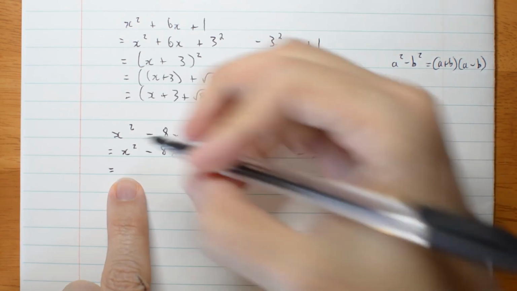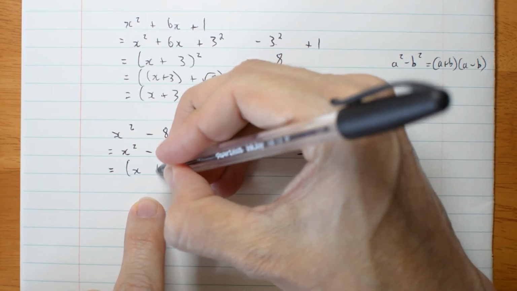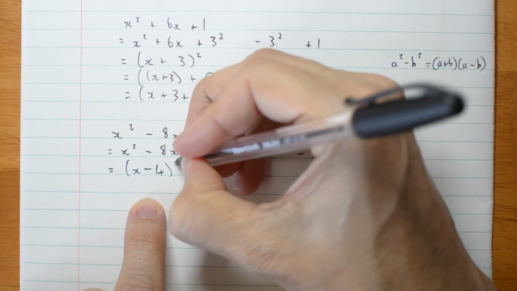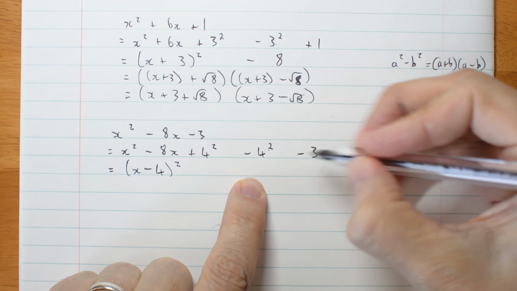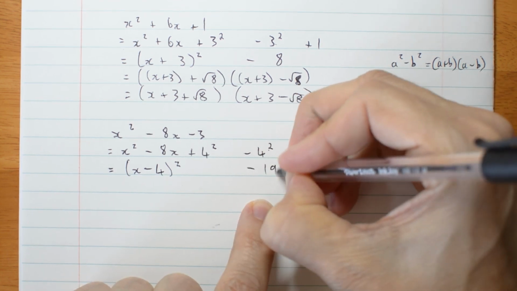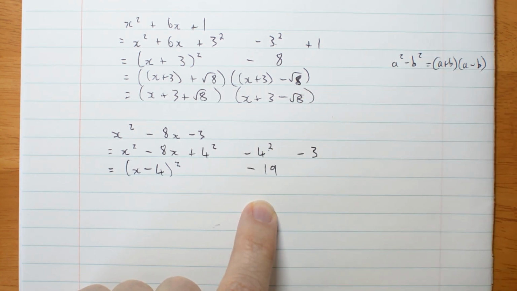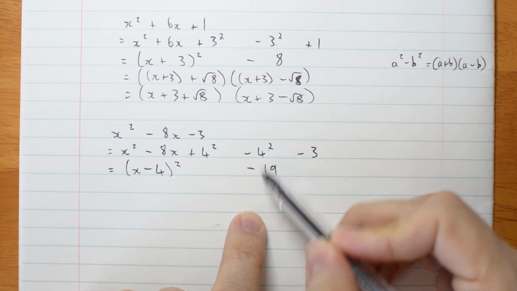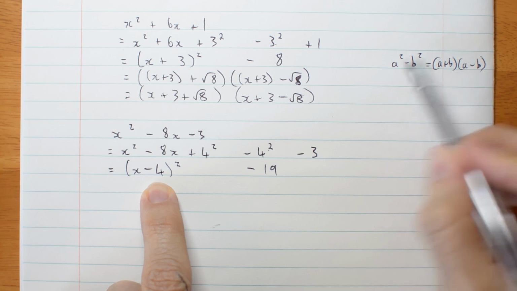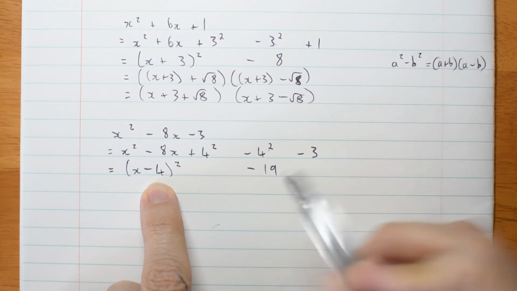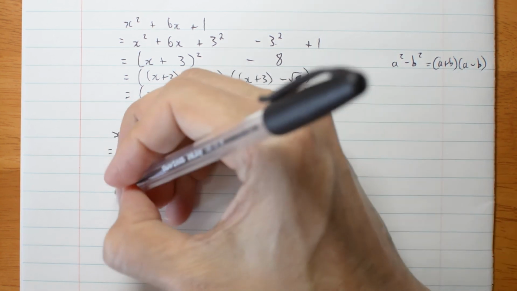Alright, this is a perfect square, minus 4 squared. Now I've got minus 16 minus 3 for minus 19. Okay, this isn't a normal perfect square, but I can still use the difference of squares rule if I write this as a surd.